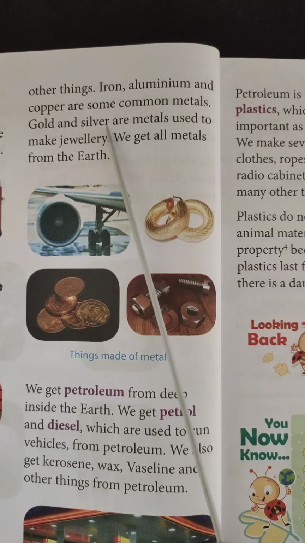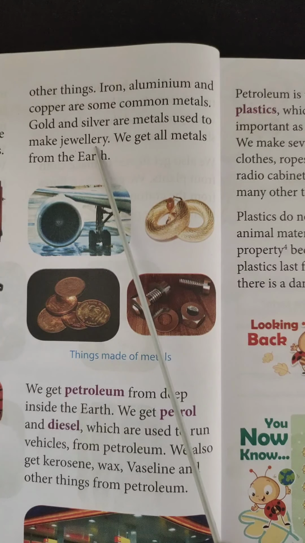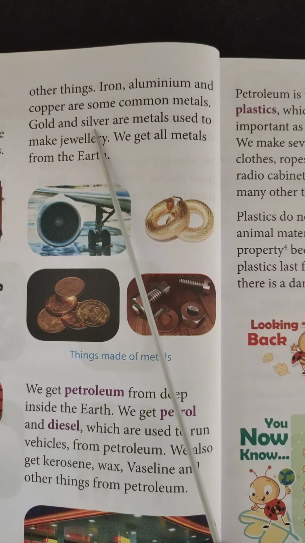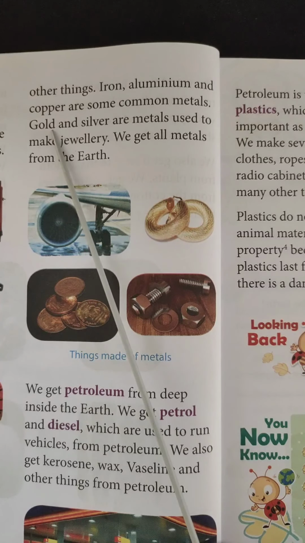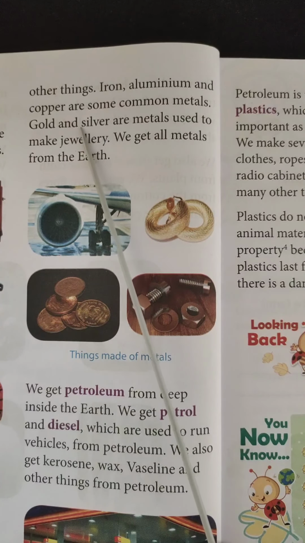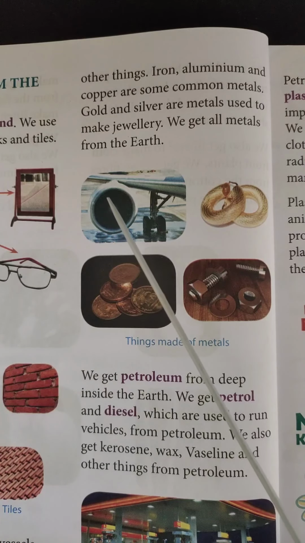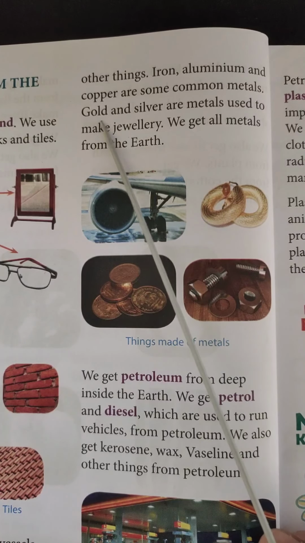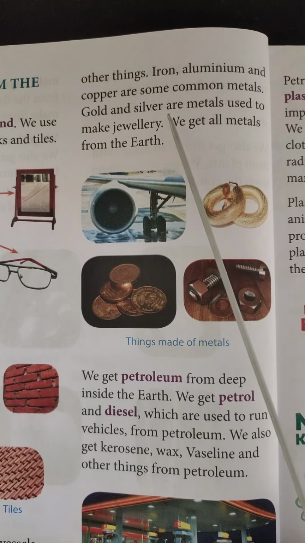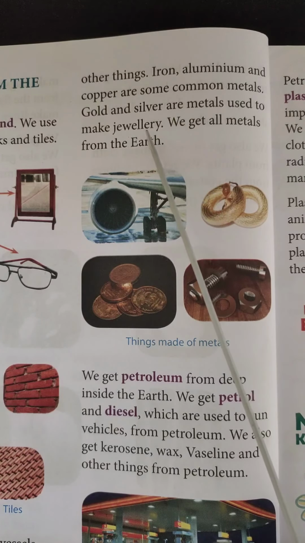Now, gold and silver are metals used to make jewelry. To make jewelry, that is ornaments, they mainly use gold and silver. The reason why they use gold and silver to make ornaments is because they don't react. Doesn't react means gold and silver maintain the same luster. Luster means shiny nature. Gold and silver ornaments maintain the same shiny nature for a long duration of time. That is one of the reasons it is used to make jewelry.